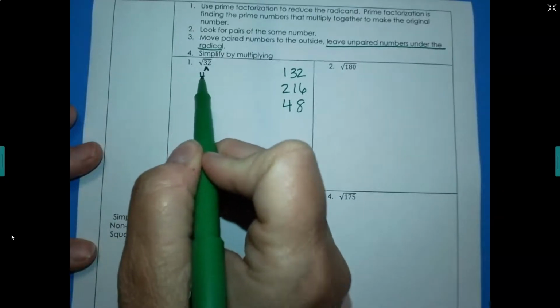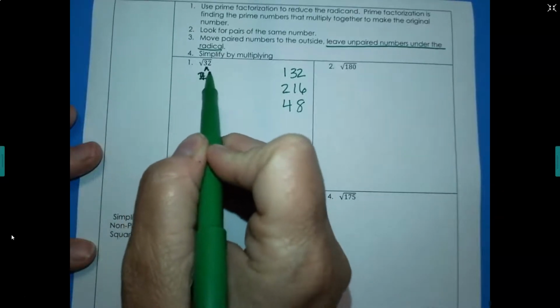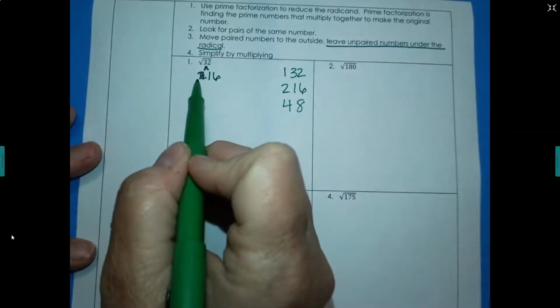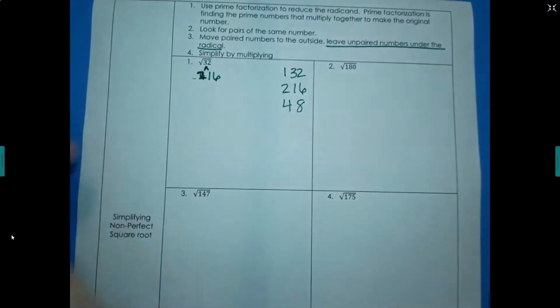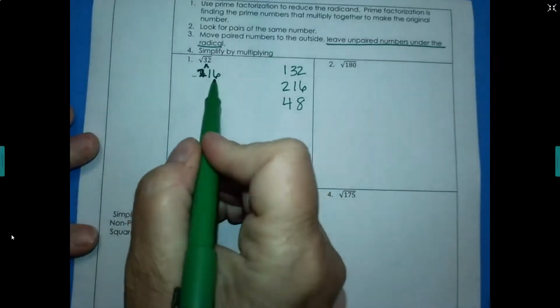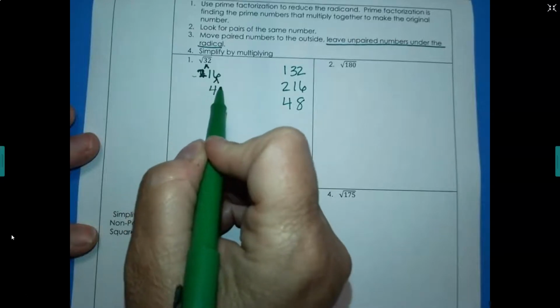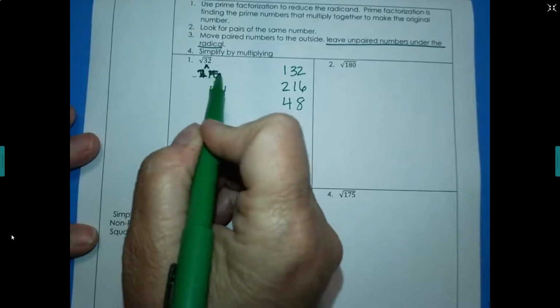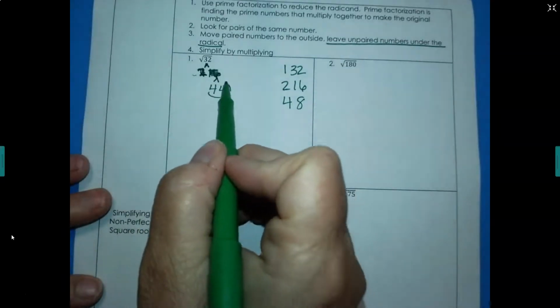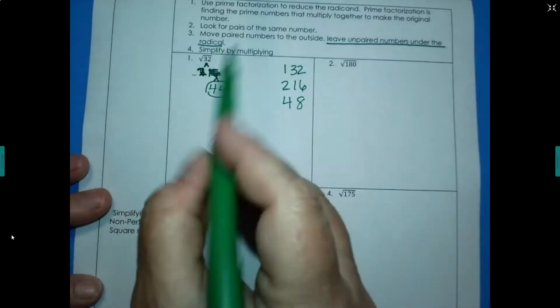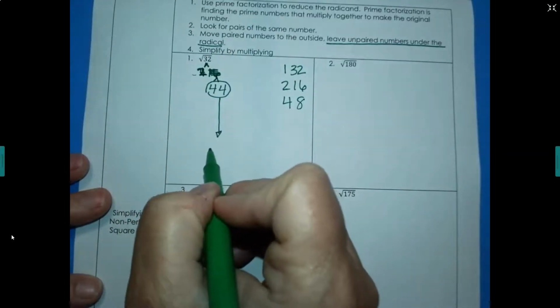So let me show you. 2 times 16. 2, the only way to get to 2 is 1 times 2. That's a prime number. We are done here. But we want to start breaking down the 16 further. We saw on the front 16 is 4 times 4. So I'm going to cross out the 16. I have a pair of 4s. Do you remember what that means? Look for pairs. Move paired numbers to the outside. So the 4 is going to come out from under the radical.